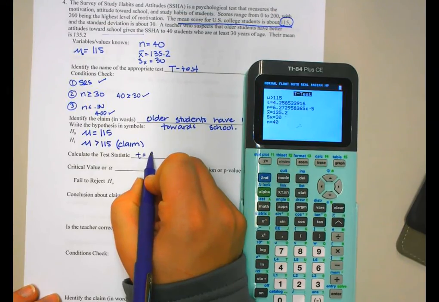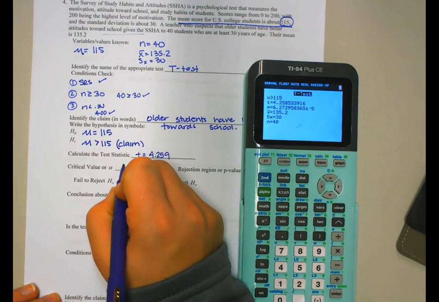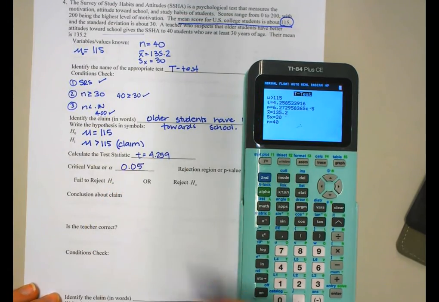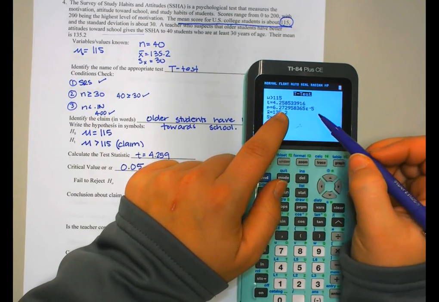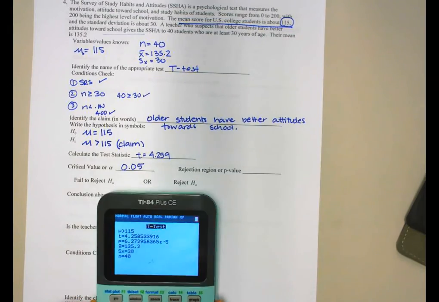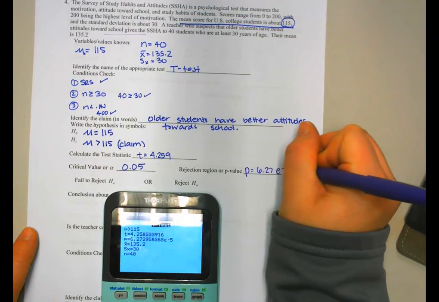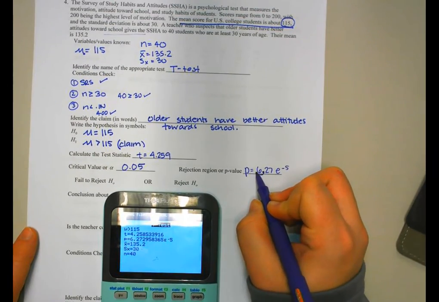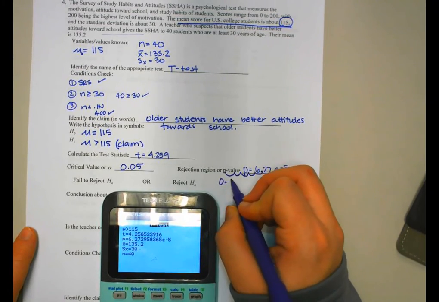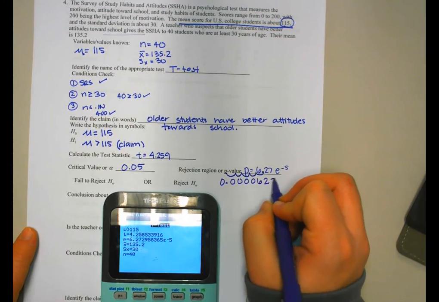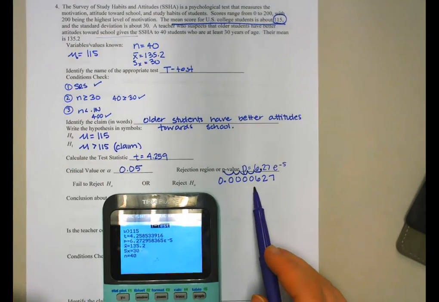So then our t value is 4.259. It doesn't give us a critical value, so again, I'll use 0.05, and I get that my p-value is 6.27 e to the negative 5. If you remember anything from scientific notation, that means this decimal is going to move 5 places to the left. So really this is 0.0000627.